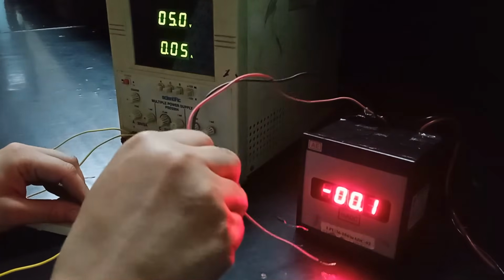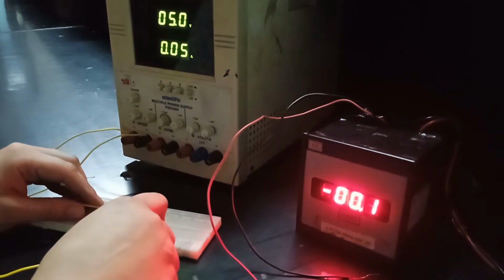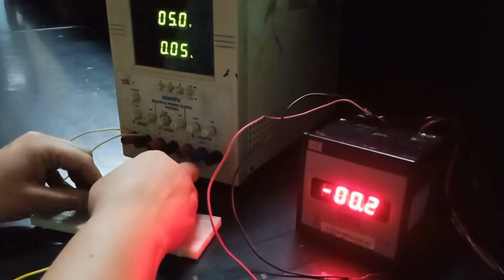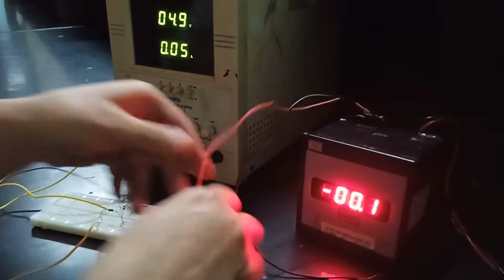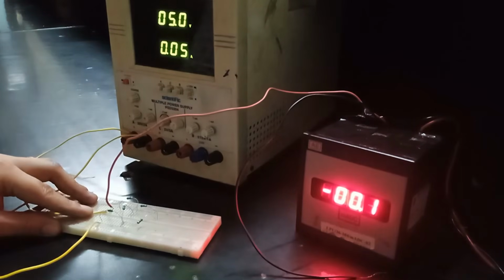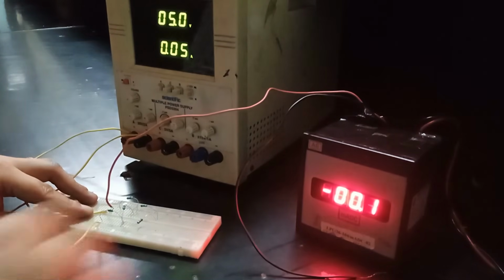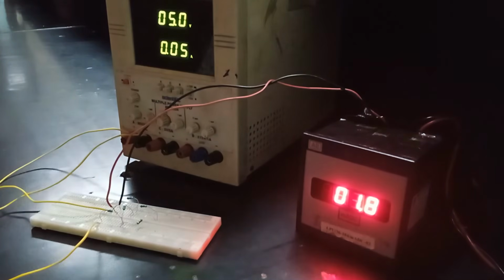As you know, an ammeter is always connected in series. Hence we have to break one connection and introduce the ammeter in series like this. So I have broken one connection and now we are supposed to connect the ammeter in series: the positive of the ammeter with the positive of the supply and the negative of the ammeter with R1. So here comes the value of the first current I1, which is equal to 1.8 milliampere.